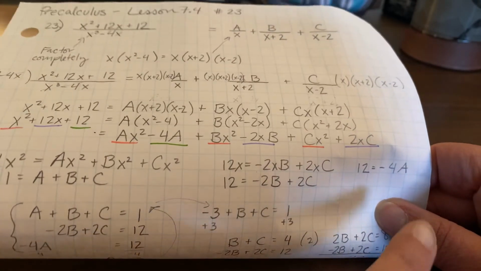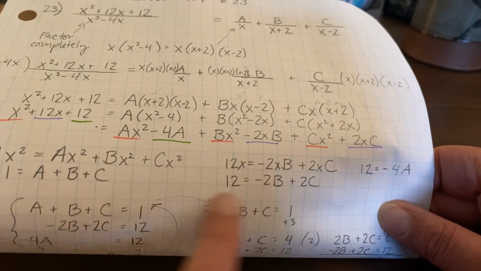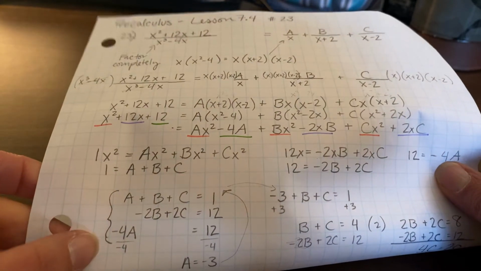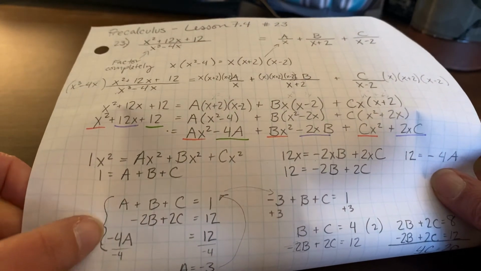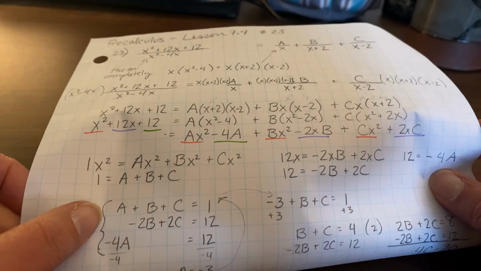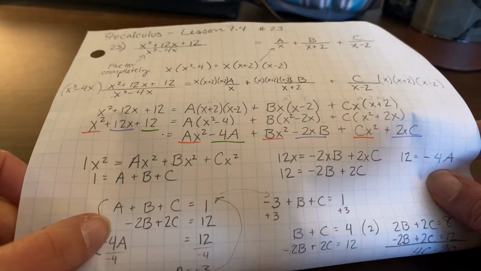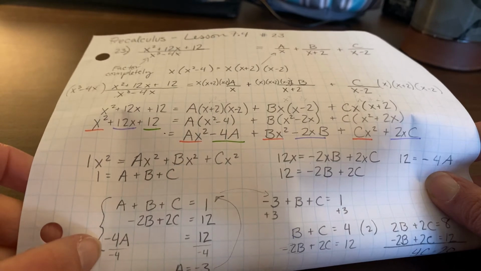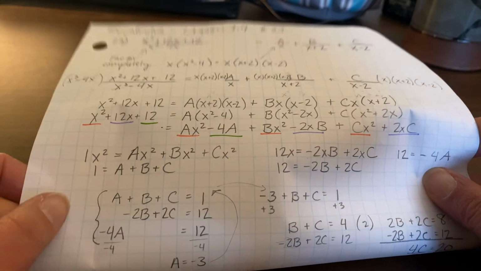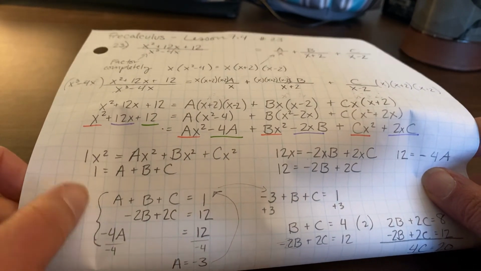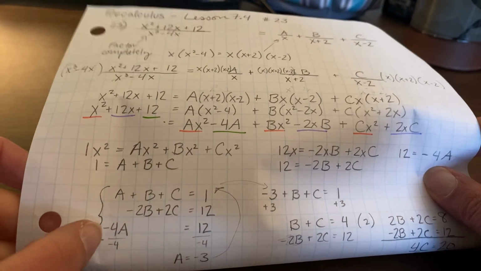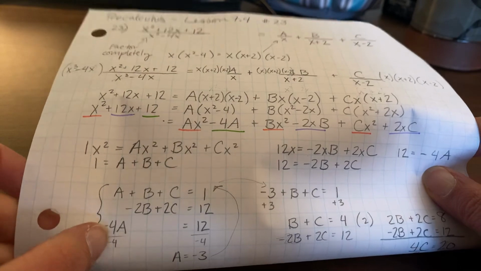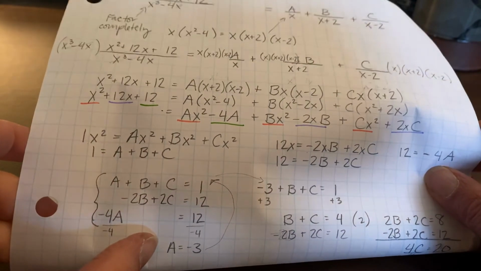So I'm going to write these three equations as a system of equations, right? So a plus b plus c equals 1, negative 2b plus 2c equals 12, and negative 4a equals 12. I want to solve this system of equations for a, b, and c. So the first thing I'm going to do is take that third equation and divide both sides by negative 4, and I get a equals negative 3.